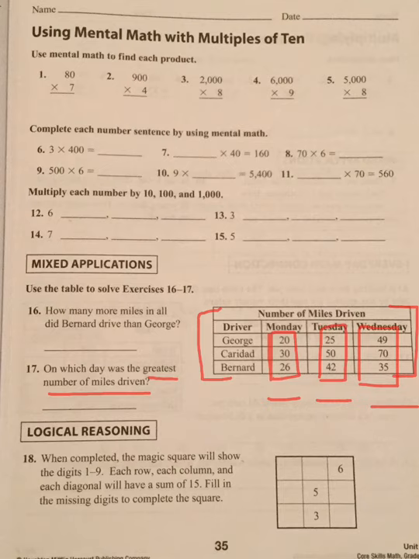Okay? And finally, number 18 is just a logical reasoning activity. So, when completed, the magic square will have the digits 1 through 9. Each row, each column, and each diagonal will have the sum of 15. Sum meaning add, right?